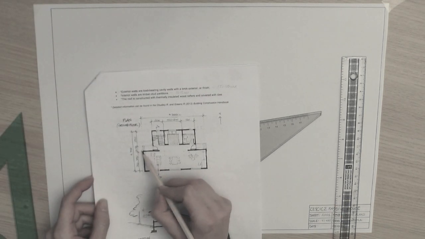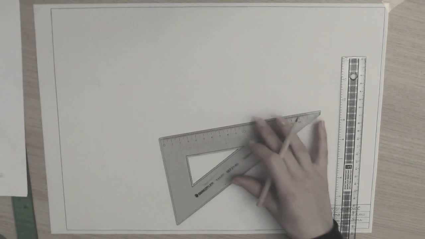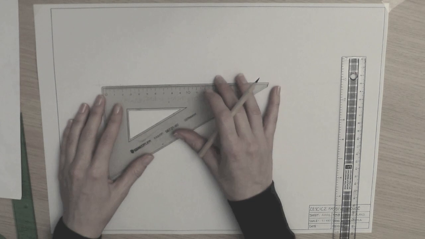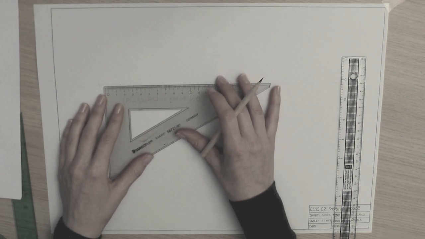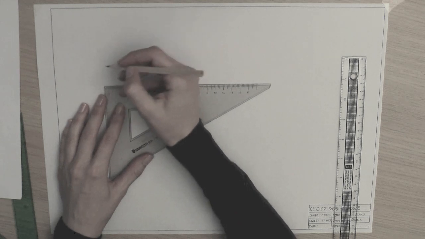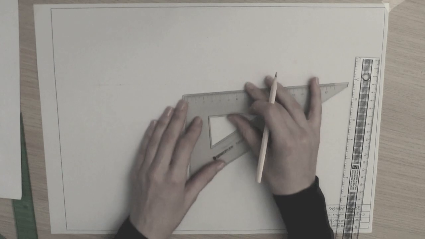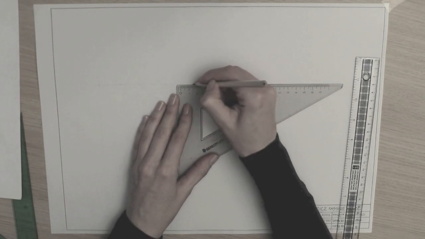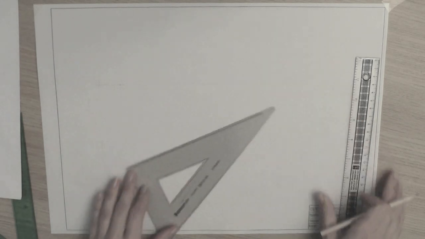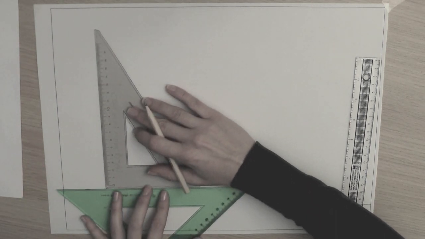The next thing I'm going to do is decide how much of this southern part of the house will be sticking out. So I'm just going to say about 150, and then another exterior wall, and then on the other side as well. And now I have some dimensions. I can start drawing vertical.